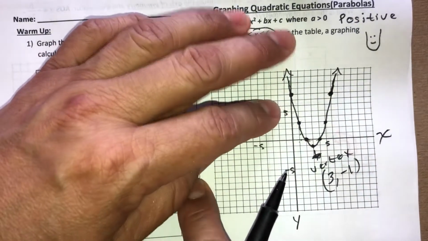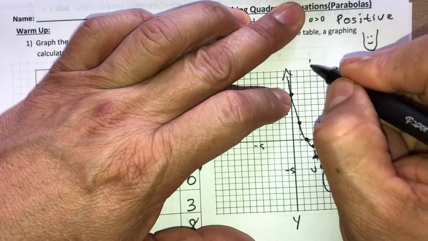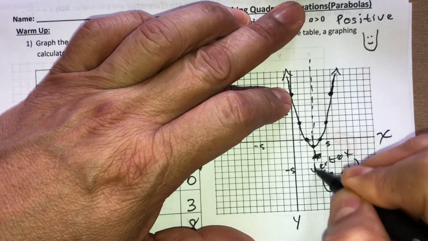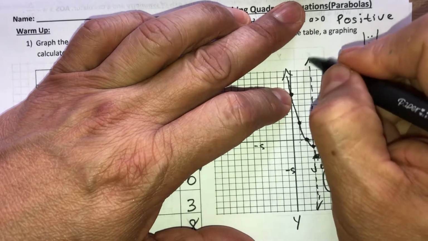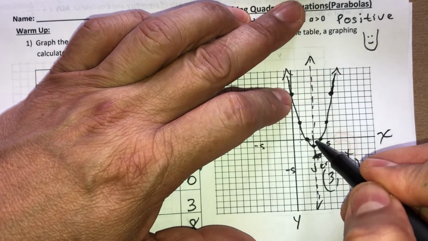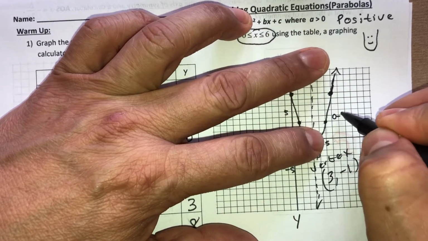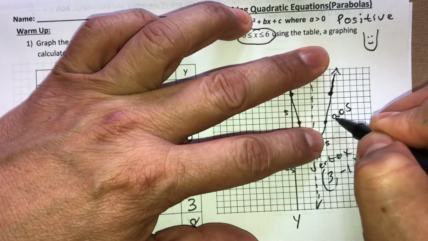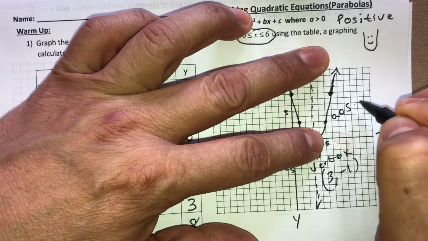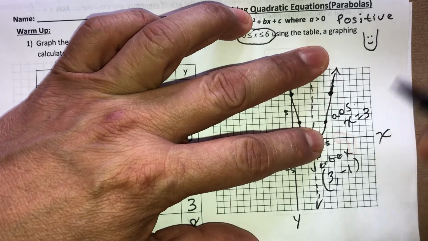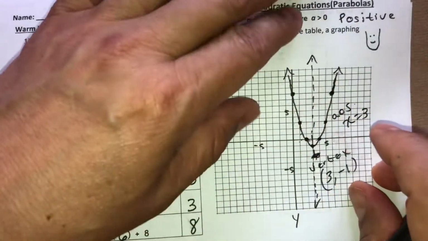Now the axis of symmetry, which is the value of x. Remember guys, the axis of symmetry is an equation, okay? It has to read like an equation. So the value of x here is 3, so your axis of symmetry is positive 3. Just for you to know, axis of symmetry, I write AOS. You have to write x equals 3. If you don't write x equals 3, that will be considered wrong.